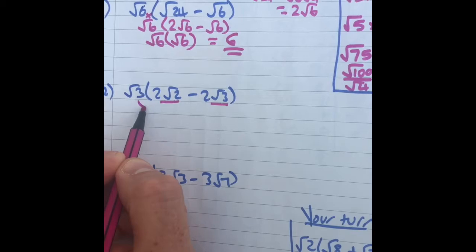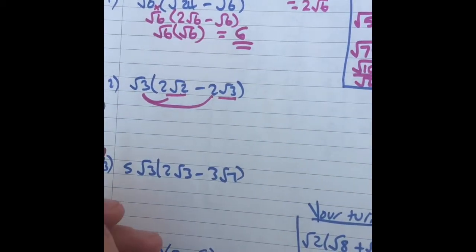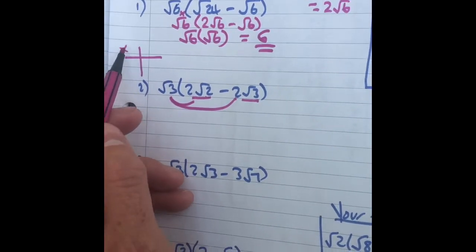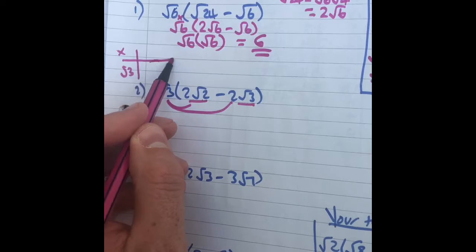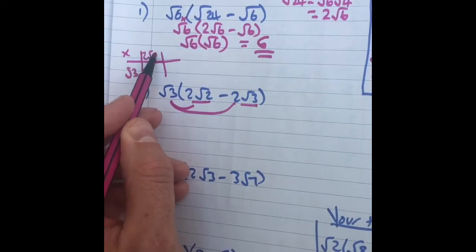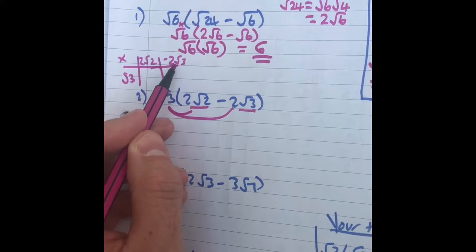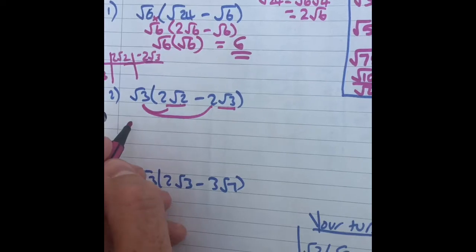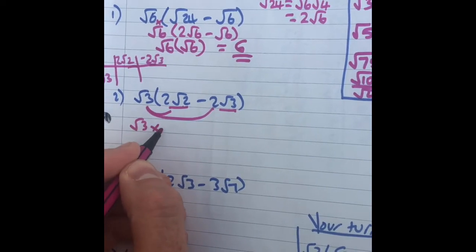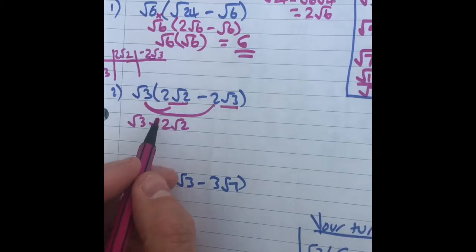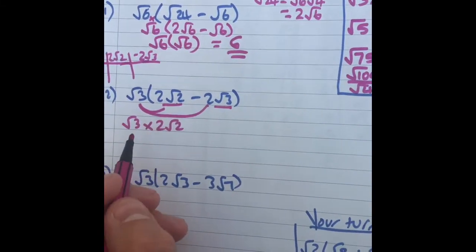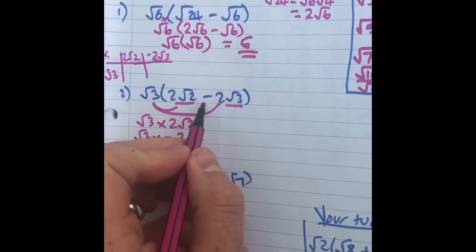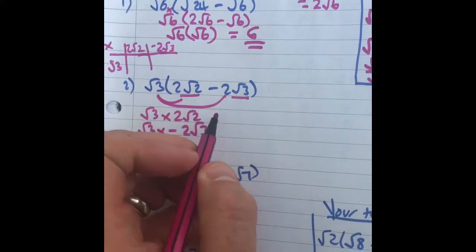So remember how to expand brackets? New method. Or you could use grid multiplication. So you could do a little grid. You could put the root 3 there. And you could put 2 root 2 and minus 2 root 3, if that's the way you do brackets. So root 3 times 2 root 2. I'm going to write that out. Root 3 times by 2 root 2. That's the first one. Second one is root 3 times minus 2 root 3. Don't forget the sign, just like when we do in algebra, you don't forget the sign that's in between.